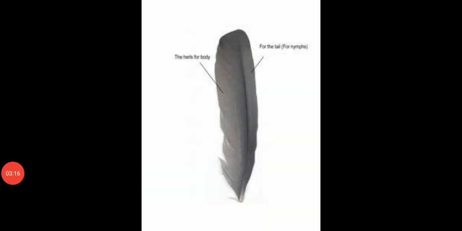Now all of you look at this picture. What is this? This is a feather of birds. Feathers are very important for birds, and birds have different types of feathers to perform different functions. Feathers are also different in size, shape and color. Now see, first one is body feathers.